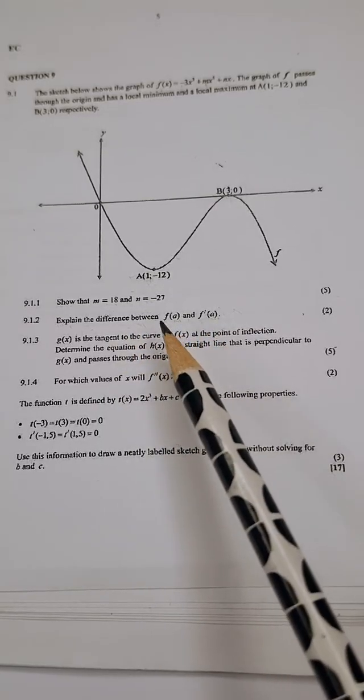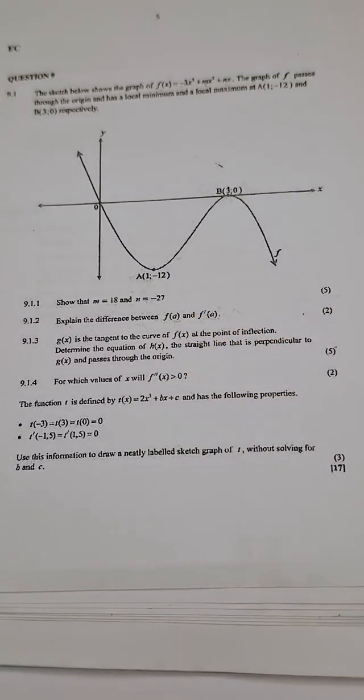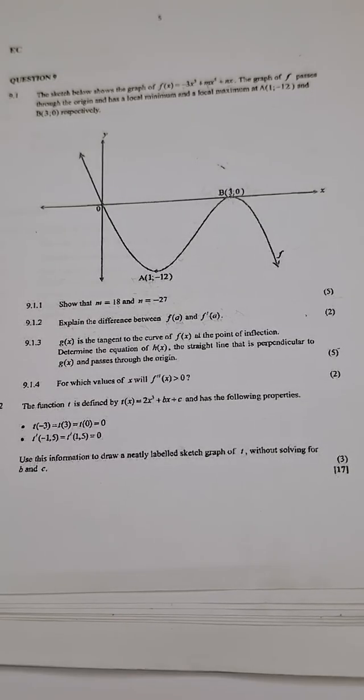So f of a and f prime a, the difference. Do we at least know what the difference is? f of a, we know, stands for the y value. And f prime a stands for the derivative, or the gradient, as we would call it. Hopefully we know those things, because those are basic things that we ought to know.